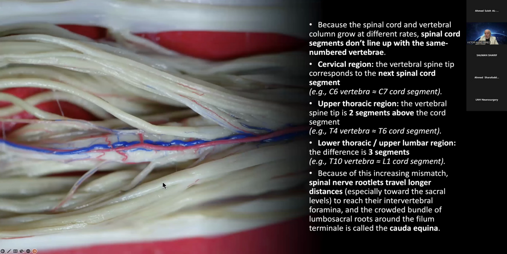Because the spinal cord and vertebral column grow at different rates, spinal cord segments don't line up with the same numbered vertebra. In the cervical region, the vertebral spine tip corresponds to the next spinal cord segment. For example, C6 vertebra and C7 cord segment. In the upper thoracic region, the vertebral spine tip is 2 segments above the cord segment. Example, in T4 vertebra, we have the T6 cord segment.